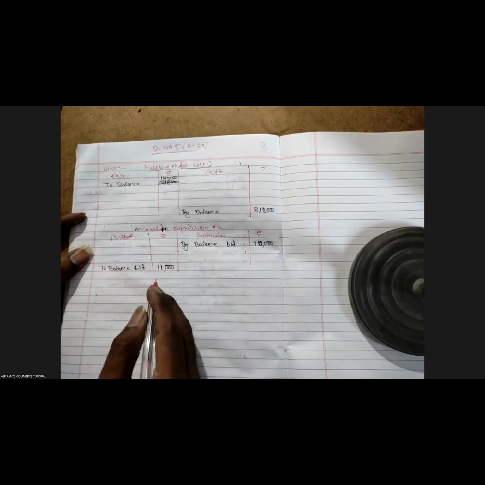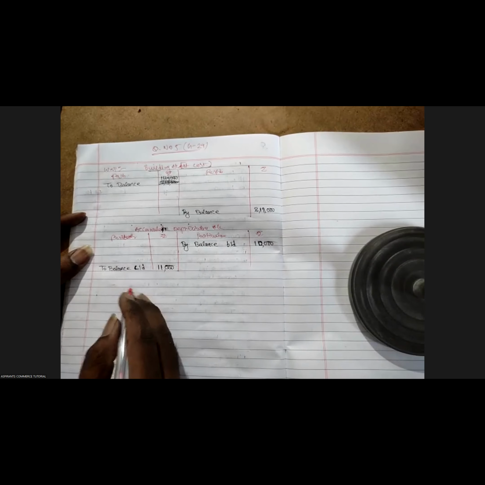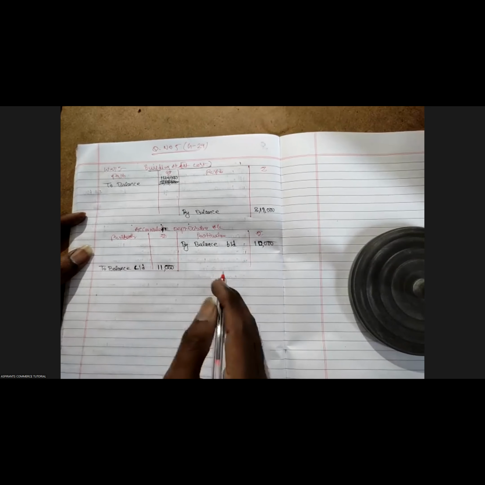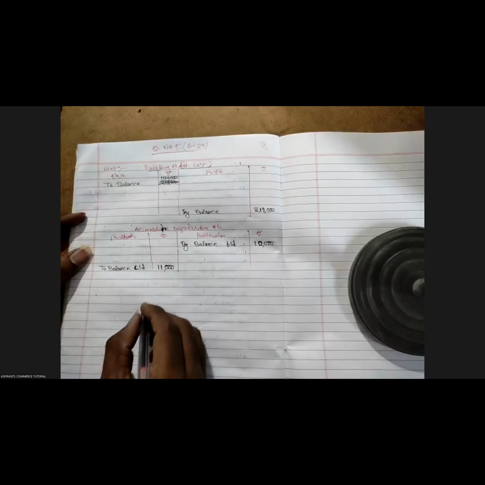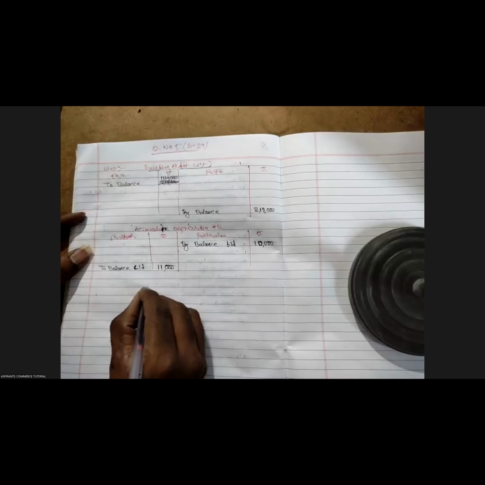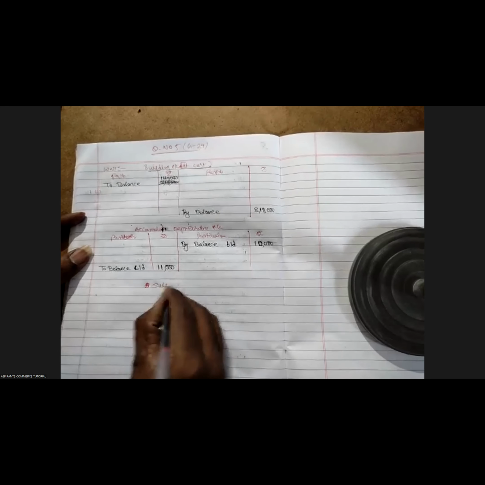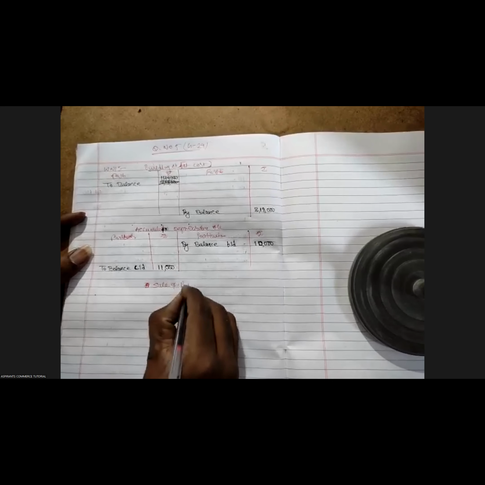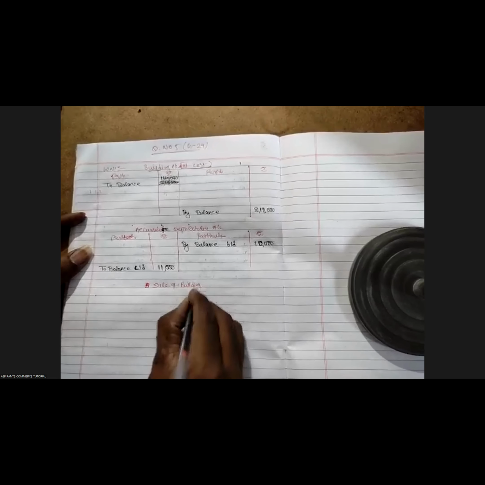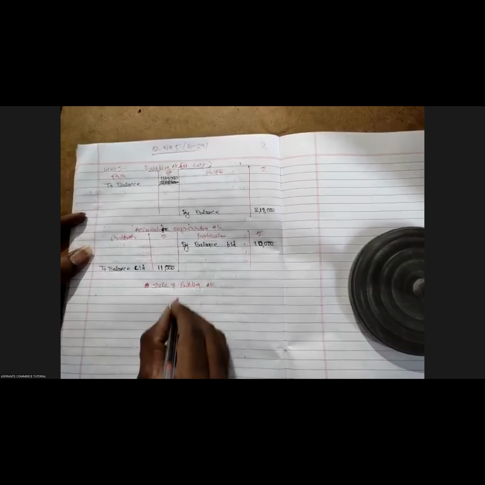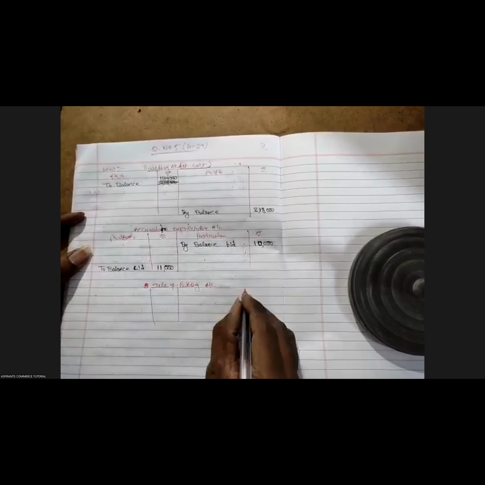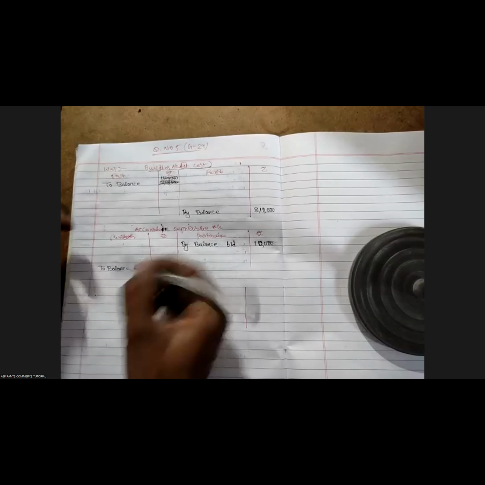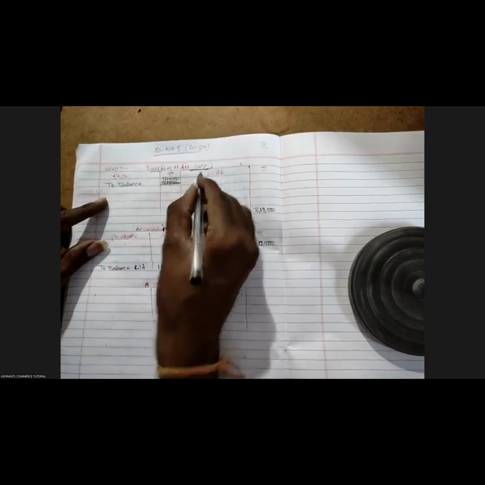Next, after this there is additional information saying that one asset, a building costing 14,000, was sold during the year on which there was depreciation of 1,000, right? So we need to open one more account, the sale of building account. This is maintained at cost.